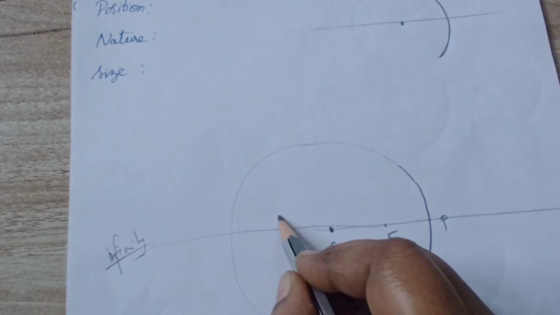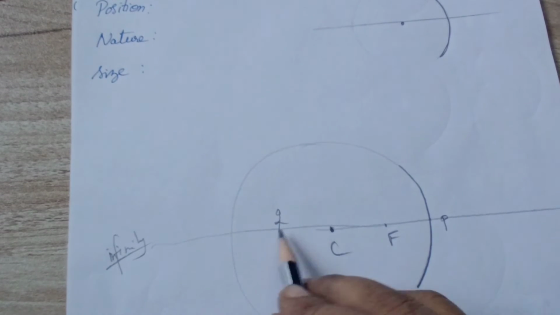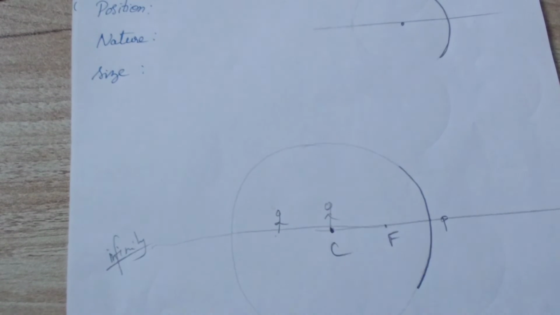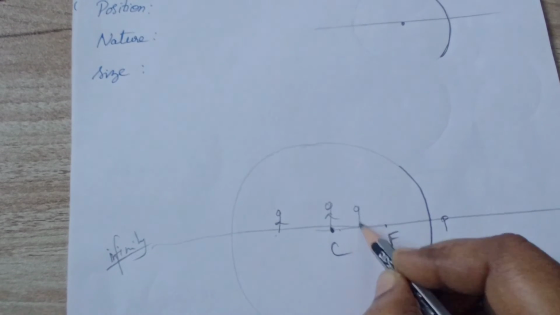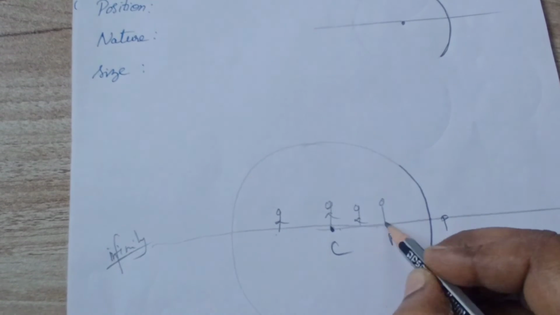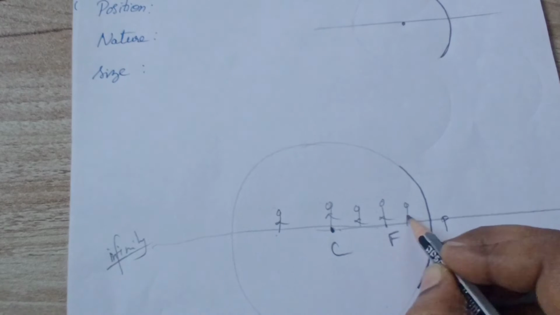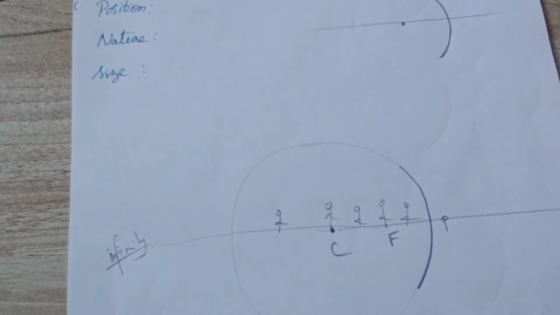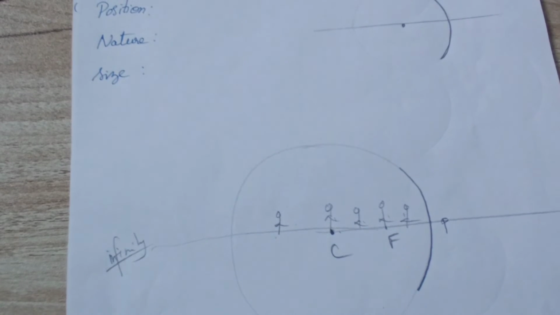The object may be placed beyond C. The object may be placed at C. The object may be placed between C and F. The object may be placed at F. The object may be placed in between F and the pole. These are the 1, 2, 3, 4, 5, 6. 6 possibilities, 6 positions of the object. So based on this position, how the images will be formed, we are going to see that.